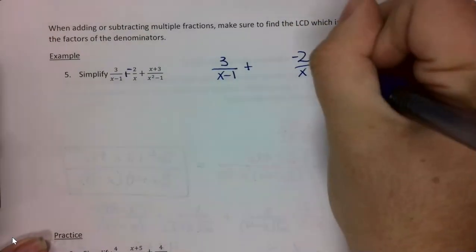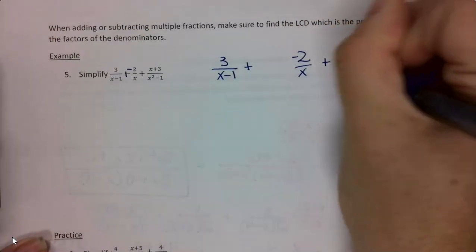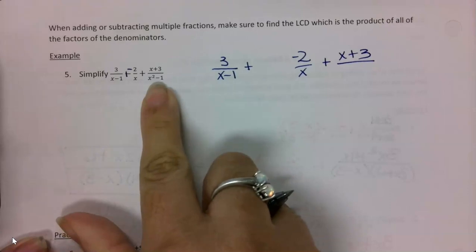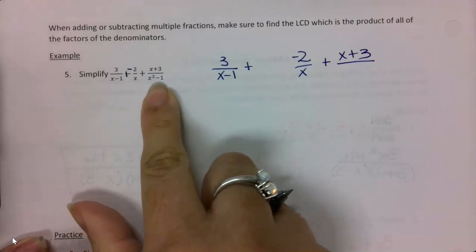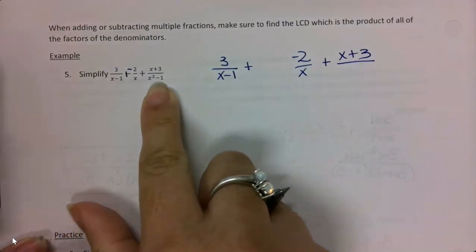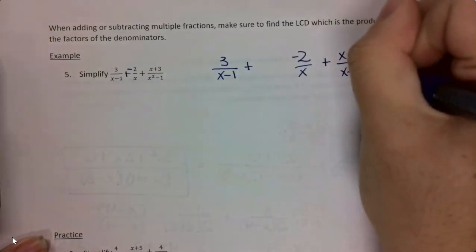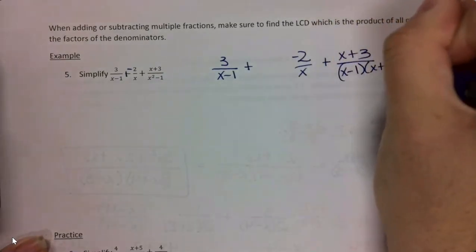And then my last fraction, I can factor that denominator. So I'm looking for what multiplies to negative 1 and adds to 0. This is negative 1 and positive 1.